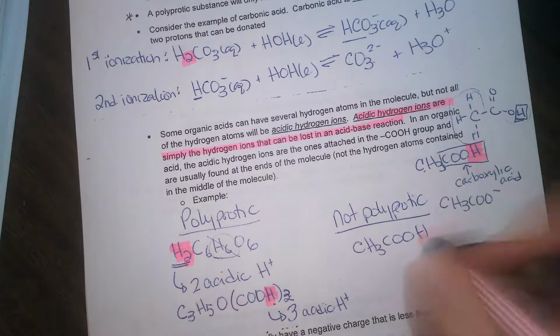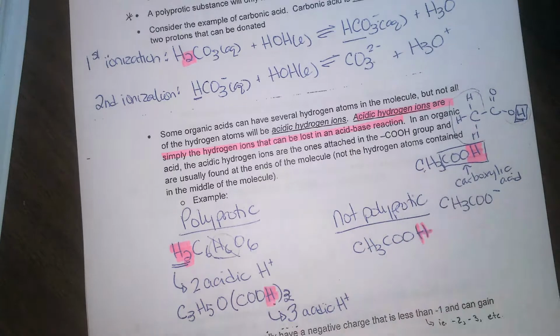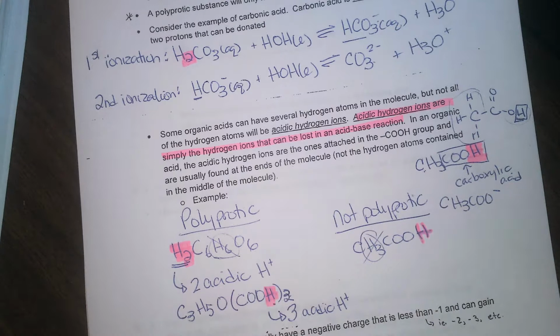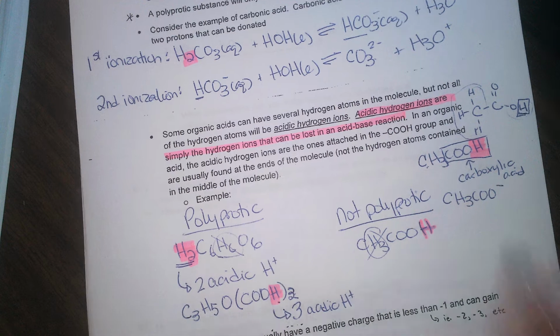It only will donate this hydrogen here. These ones here, we can't touch those. Okay? It's only at the end, on the end.